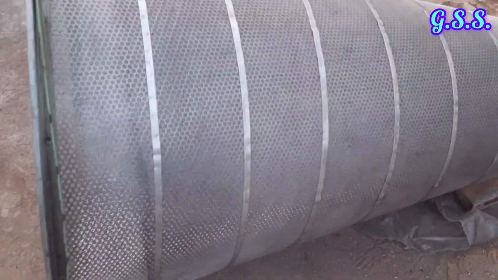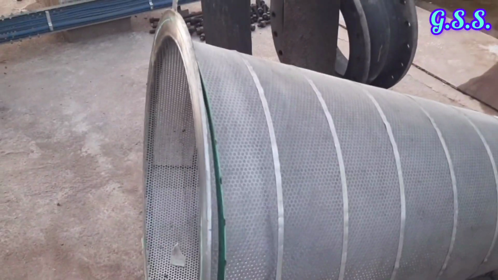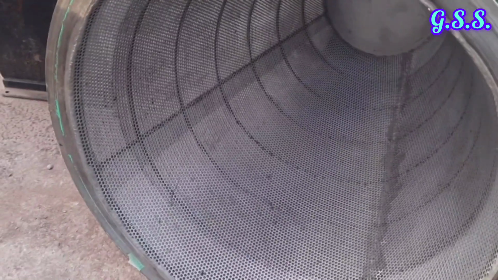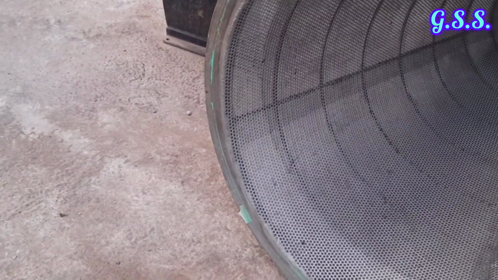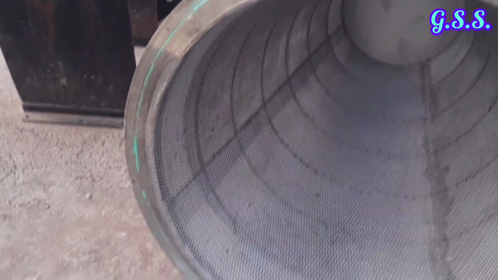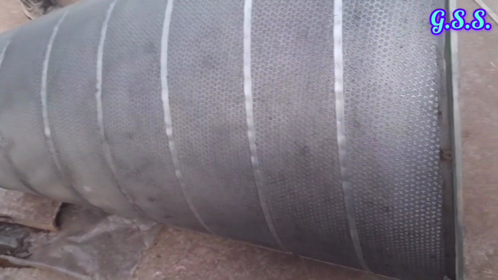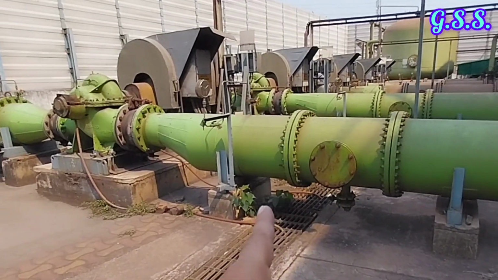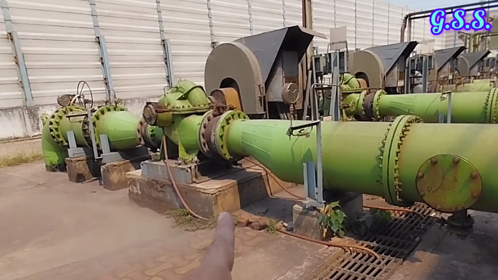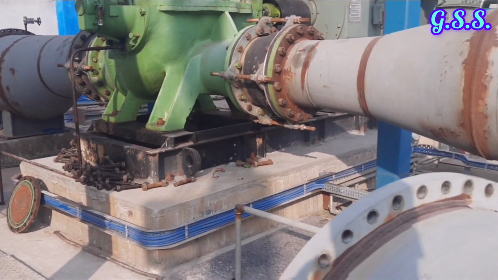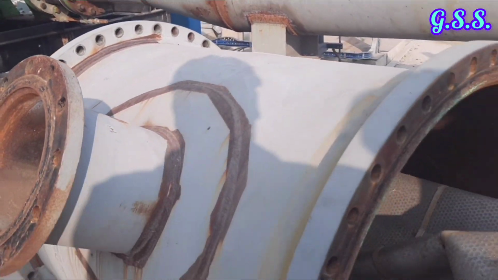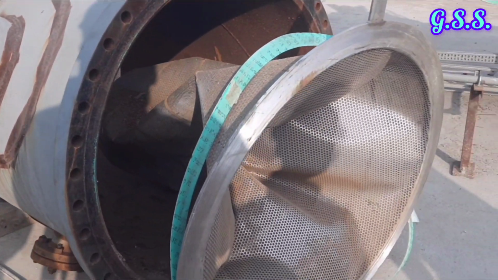This is the 36-inch conical strainer which was installed inside the pipe spool of the pump suction line. But when the first cooling water pump was started, after 30 minutes the conical strainer collapsed.